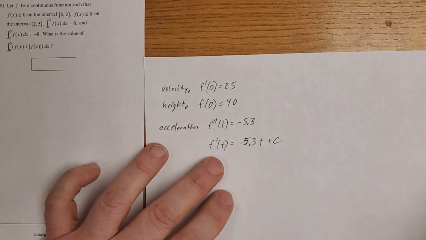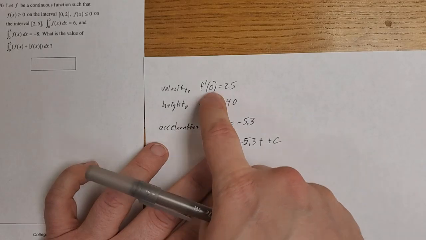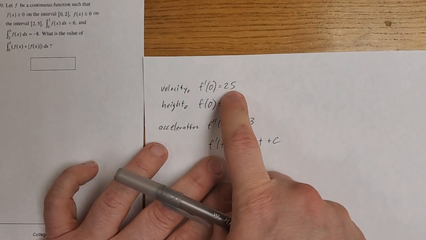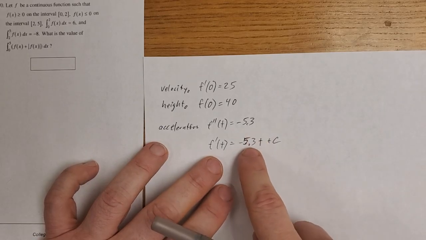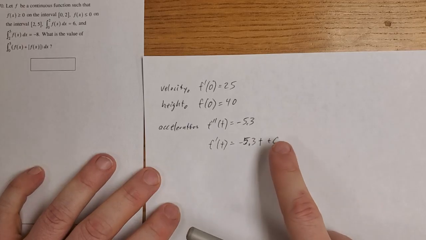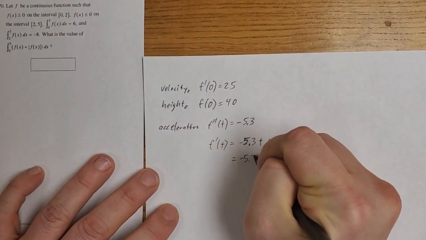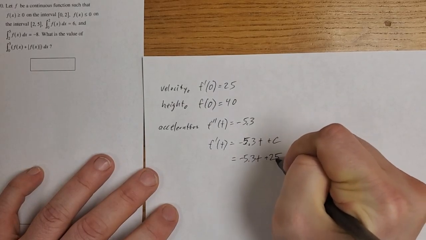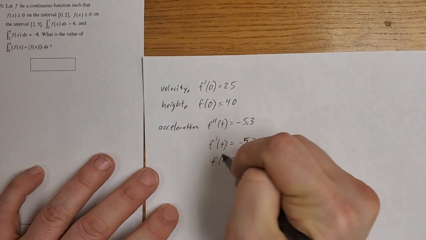But we also know that at t equals 0, that first derivative is 25. So if t is 0 here, and then you're just left with the c, it has to equal 25. So that c must actually be 25. Minus 5.3t plus 25, like that. First derivative.